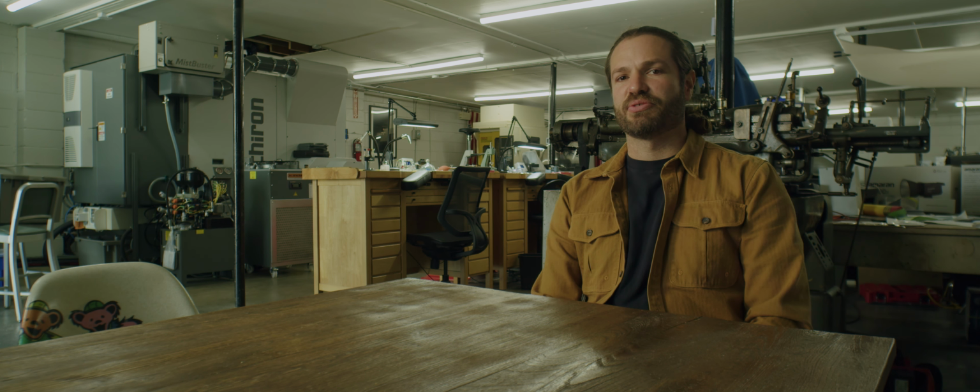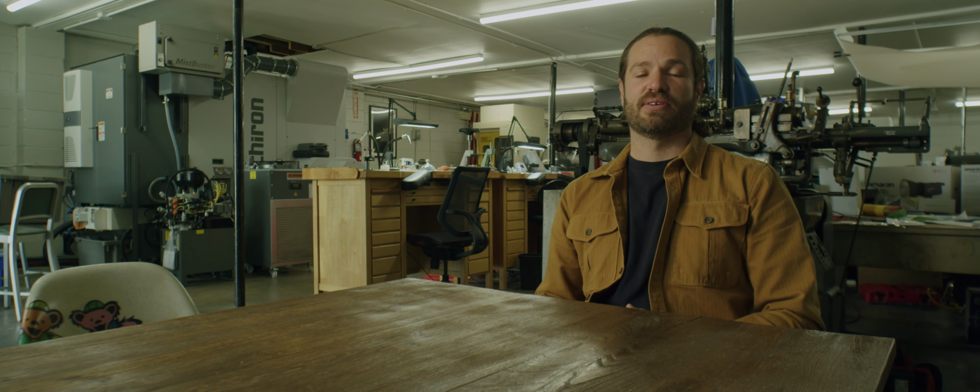Something I find extremely interesting about watchmaking is the individual watchmaker and how they set up their workshop to make the watches that they love to make. That's a very individual thing for each watchmaker. It's almost like an extension of their own persona.